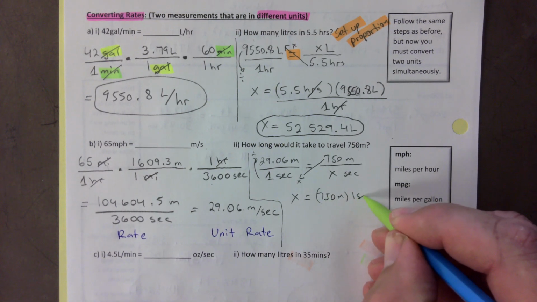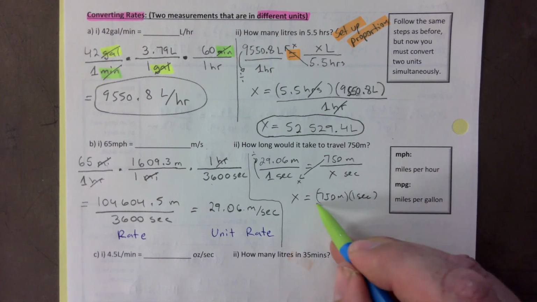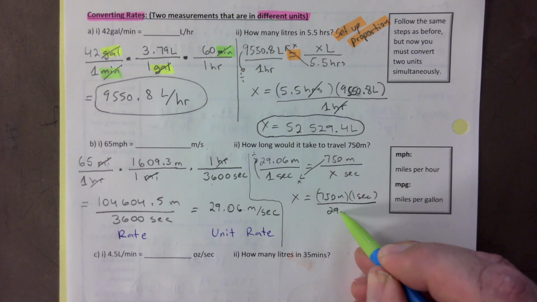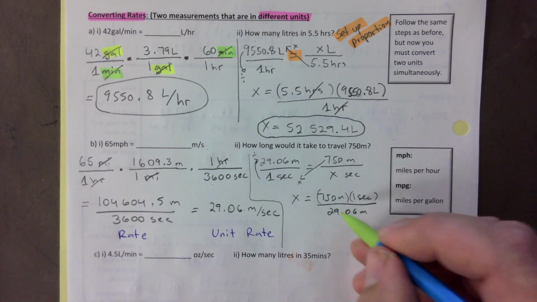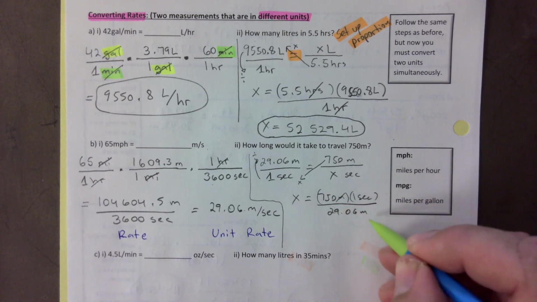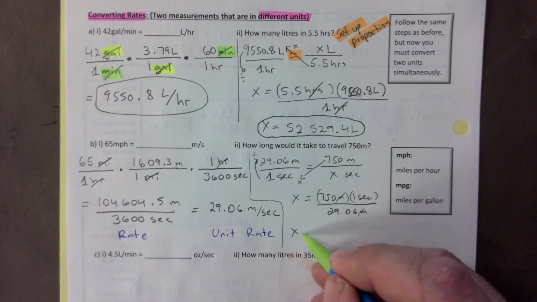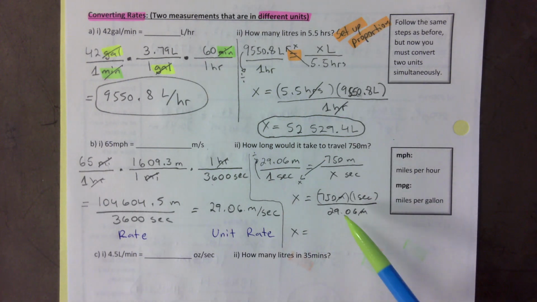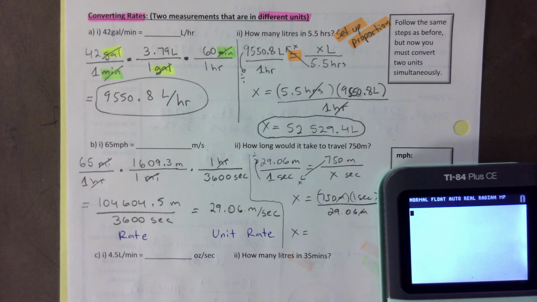Okay. 1 second divided by 29.06 meters. So the meters cancel out here, so you're left with seconds. That's exactly what you want. Do I need you to show me that every time? No, I don't need you to have the units there. I'm okay, but I need you to see that that's what's happening. So 750 times 1. I'm not going to do that step, but it's 29.06 that we divide by.